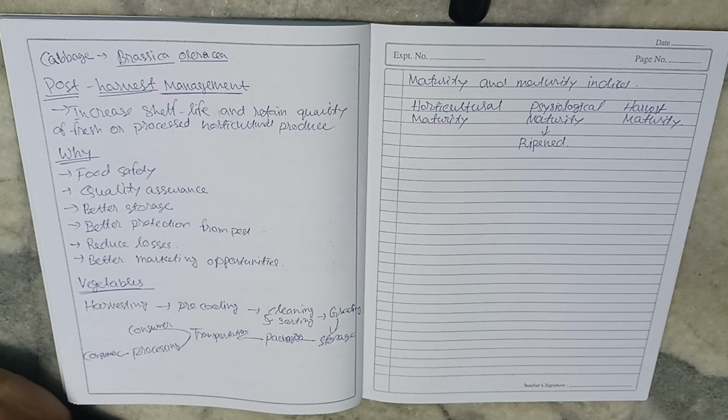Suppose we have a banana. There is a plant that is growing bananas, and we have harvested the fruit in its pre-ripening stage, when it was still not ripened. Now why have we done that? Because by the time it reaches the final consumer, it will get ripened during that duration.